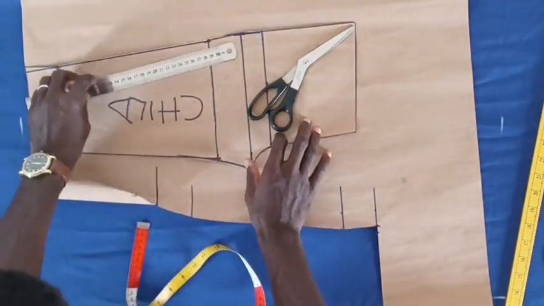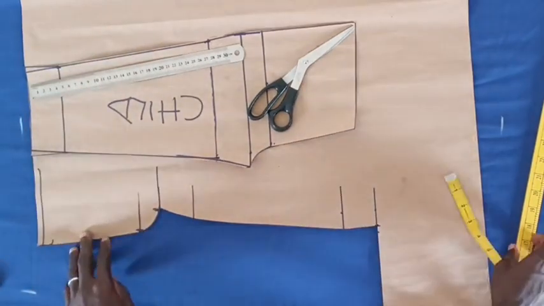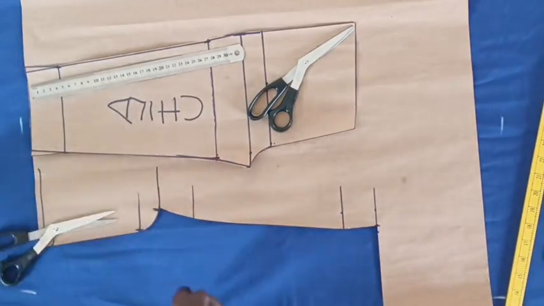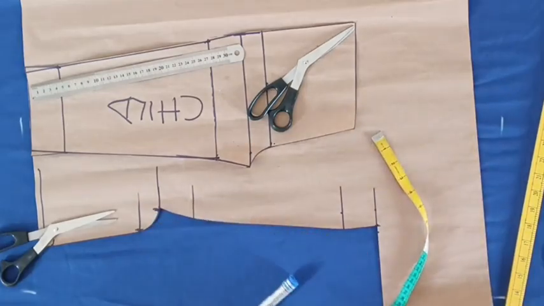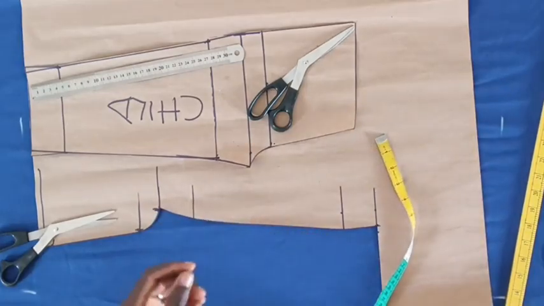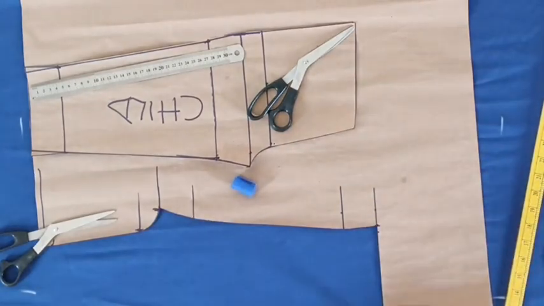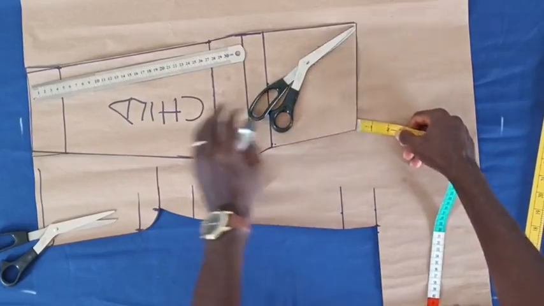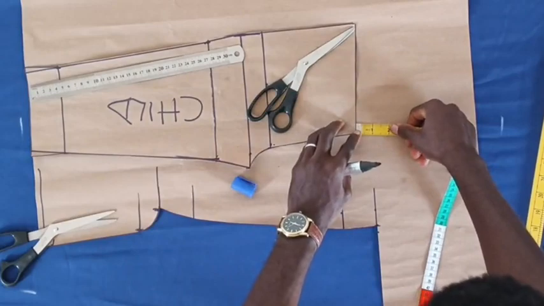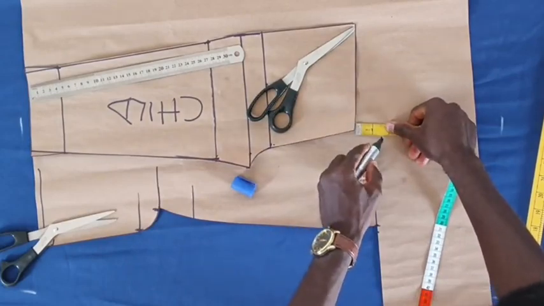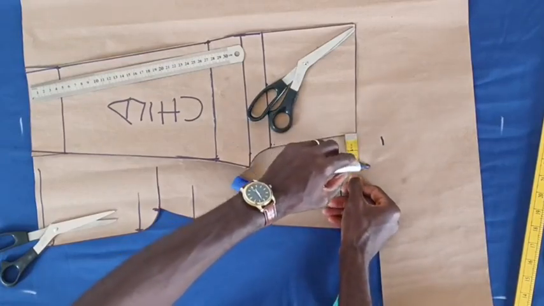Okay, so now what we are going to do first is to come up here by 1.5 inch and then come out here by 2 inches.